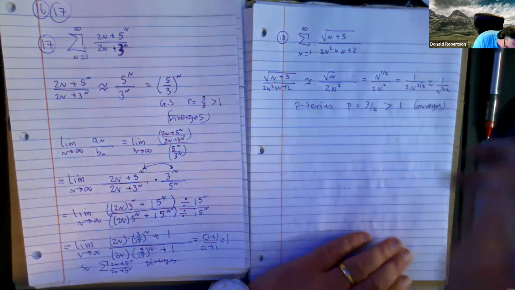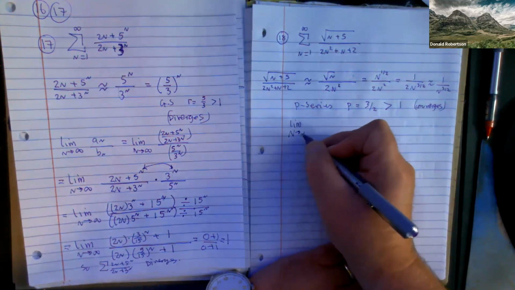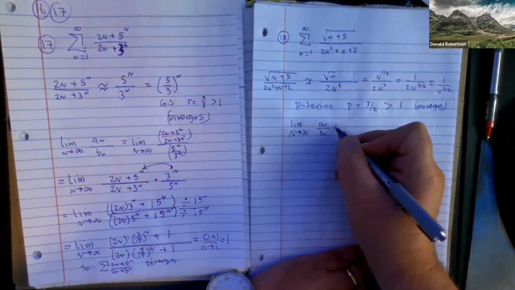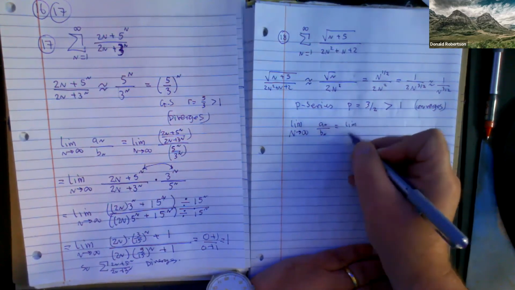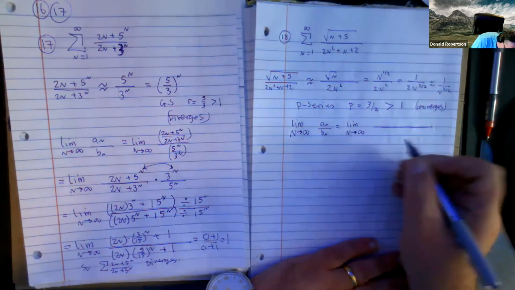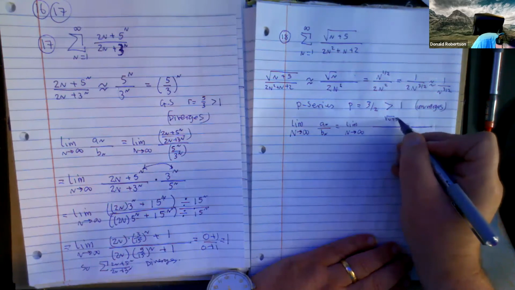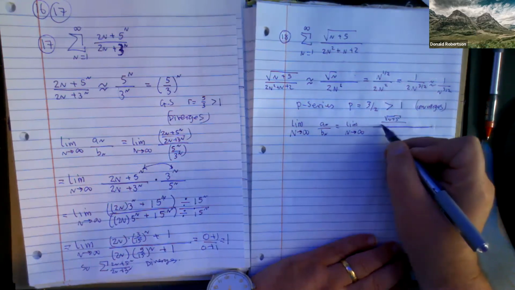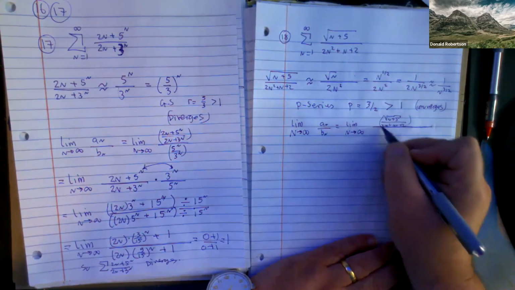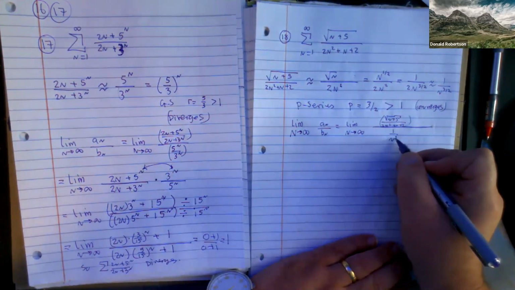Okay, let's finish this proof. The limit as n tends to infinity of the original divided by the comparison. The original is that guy over 2n squared plus n plus 2. And the other one is that guy.